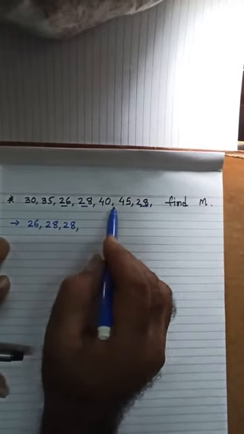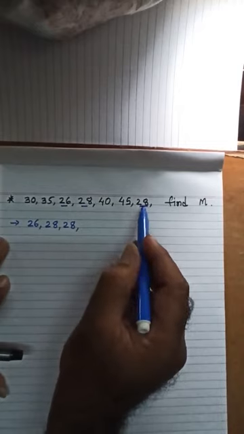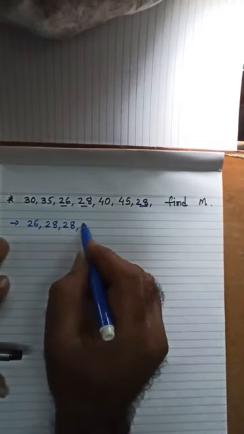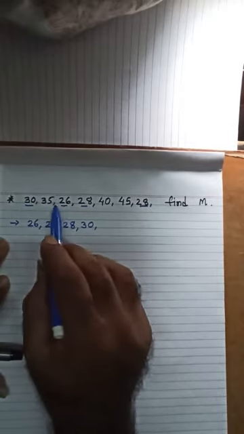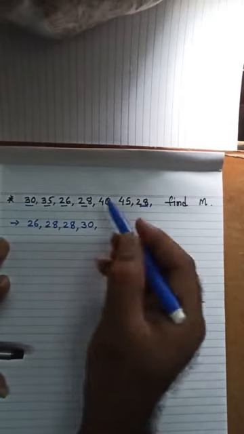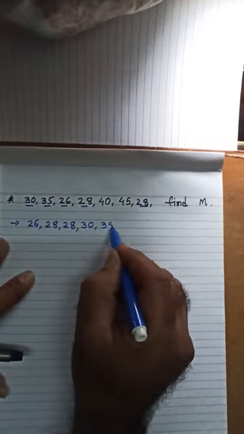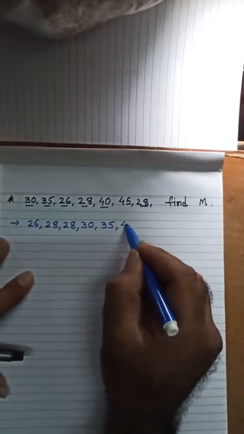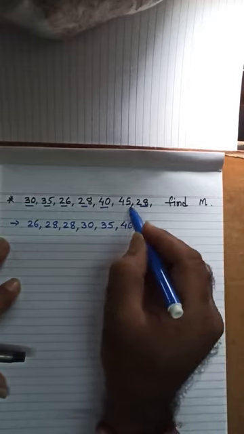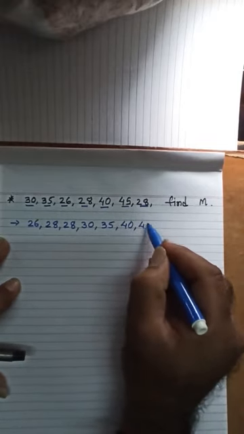Then the next bigger value than 28 is 30. Then 35, 40, and at last 45.